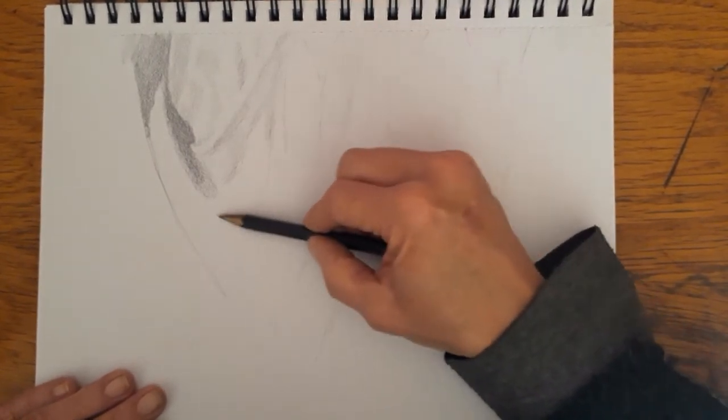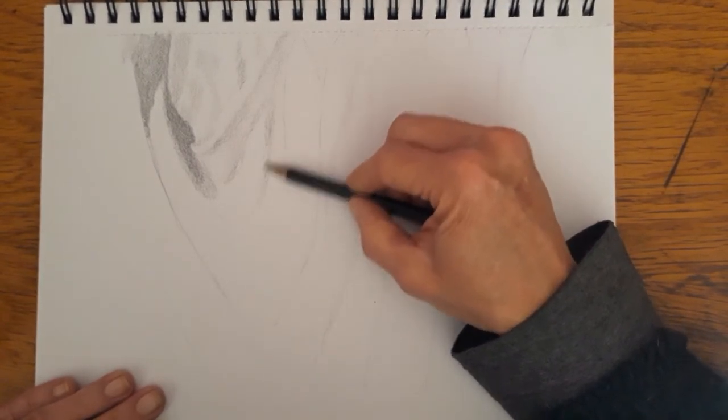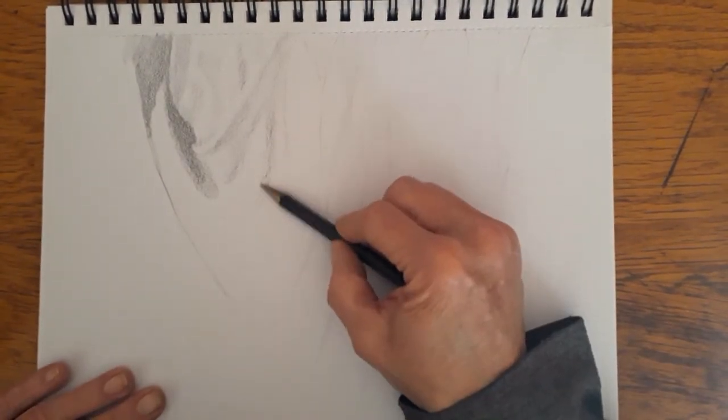Here's a big highlight, and then there's a shadow just off to the right of the fold here.